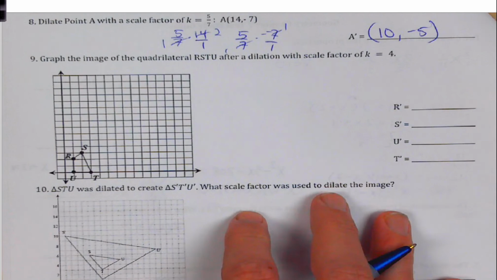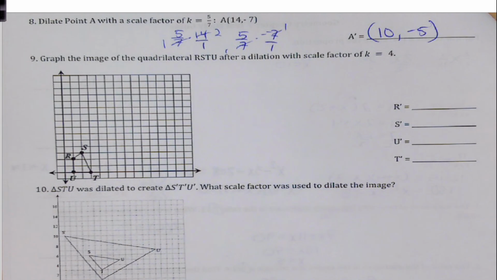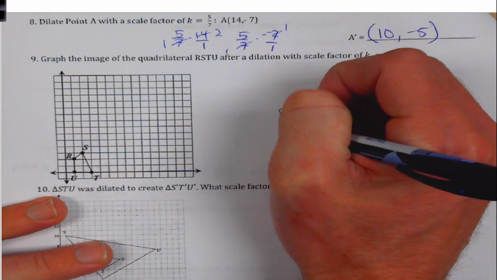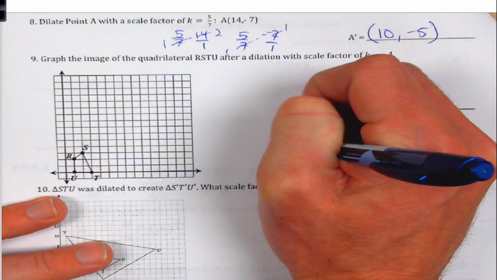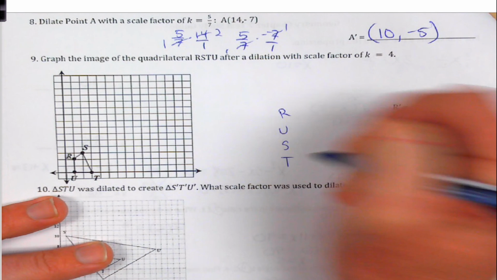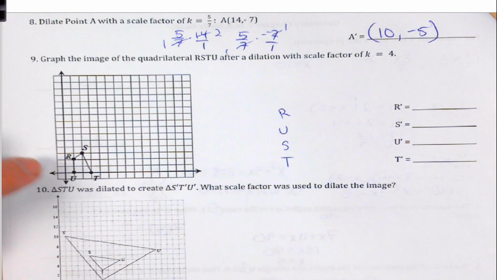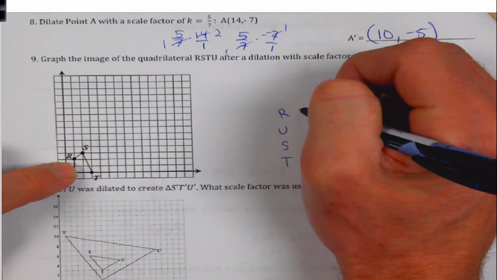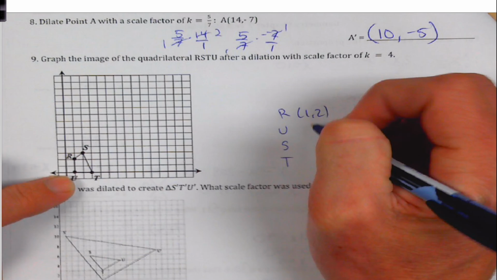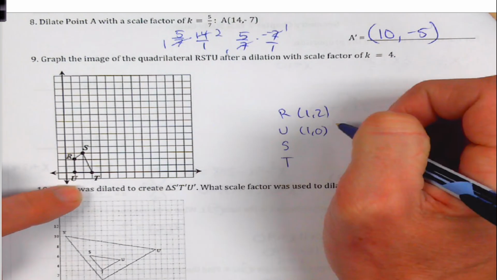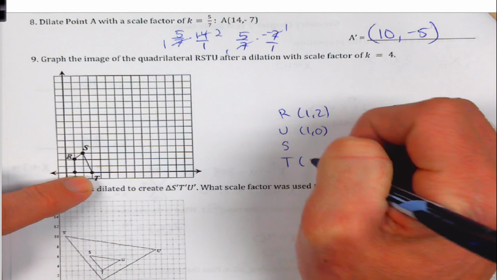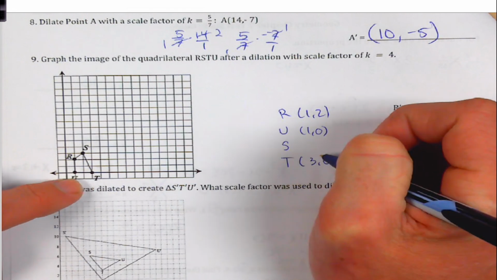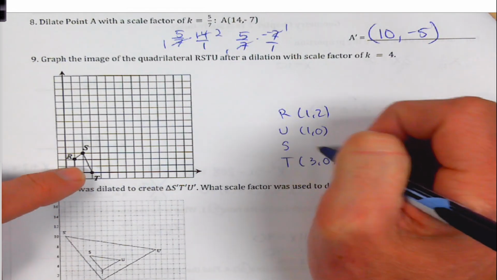Number 9, to get the new scale factor, we're going to multiply by 4. To help us, it's very useful to actually have the points for all of these. I put them out of order. I thought I would have split the rest, but I didn't. So 1, 2, u is going to be 1, 0, t is going to be 3, 0, and s is going to be 2, 3.